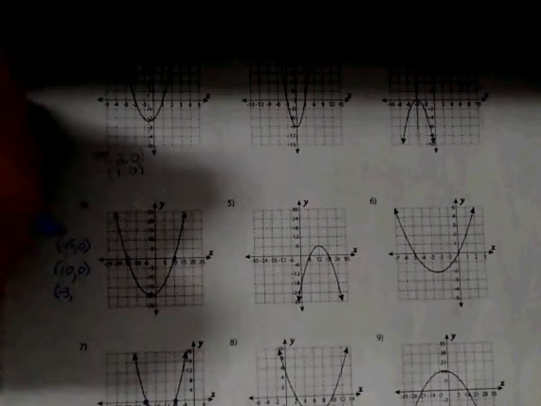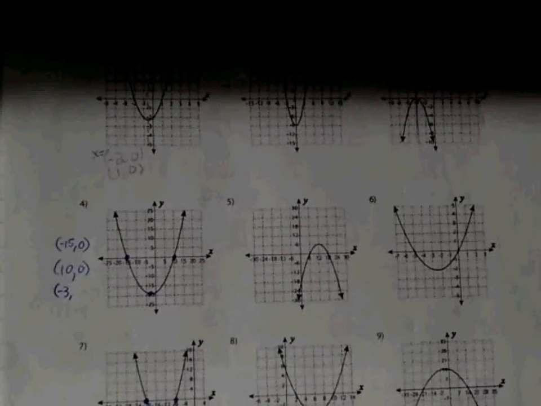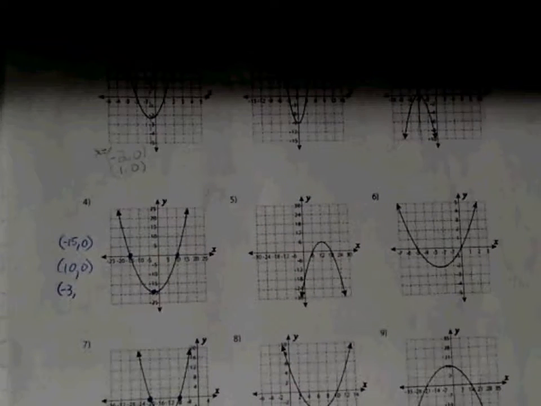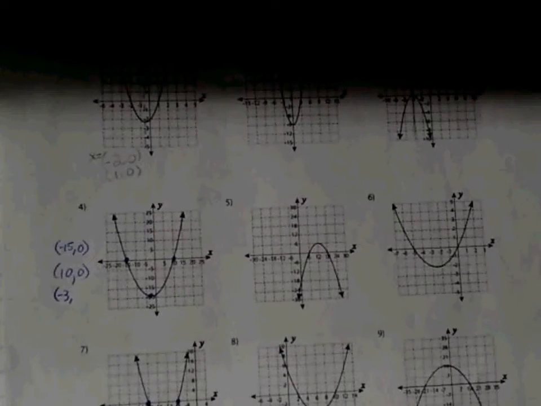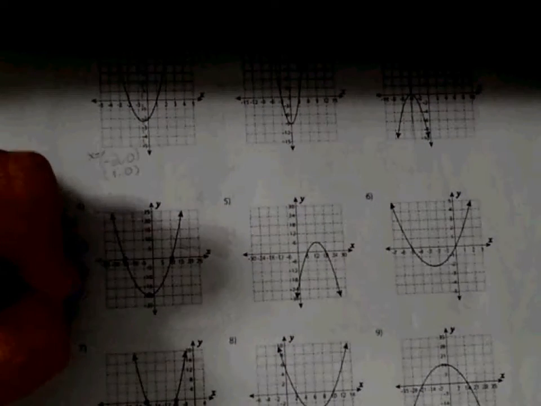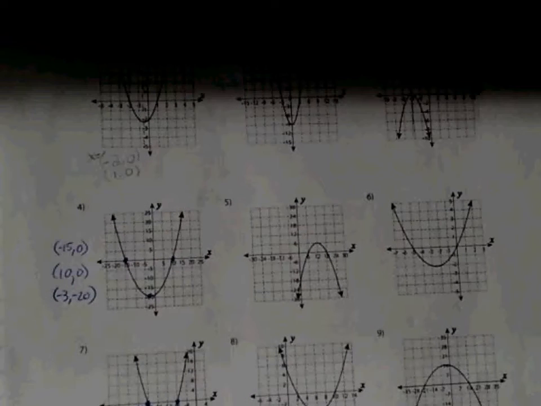And what would our value for the other one be? Probably it would be 19, but I'm okay with giving you 20 there. It's pretty close. Okay. And that will be our vertex. Everybody okay with those 3 points? See where they came from.